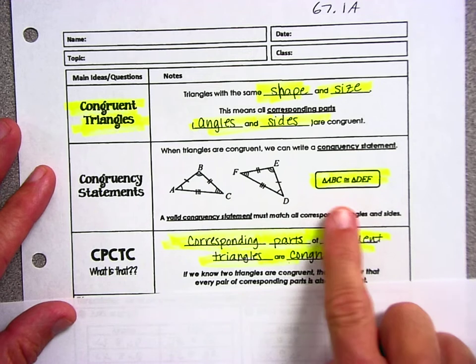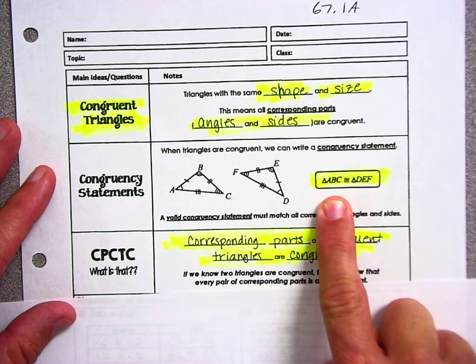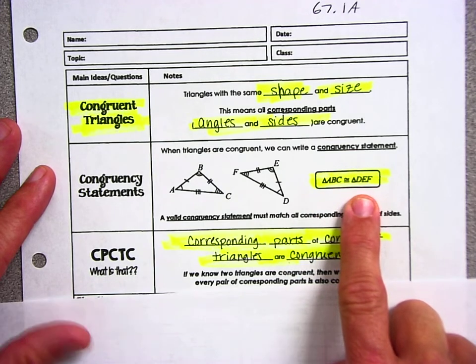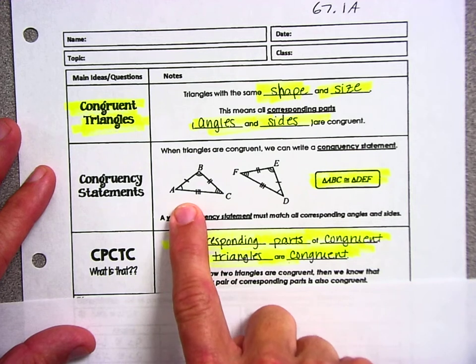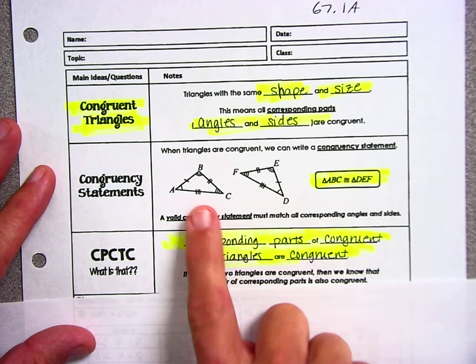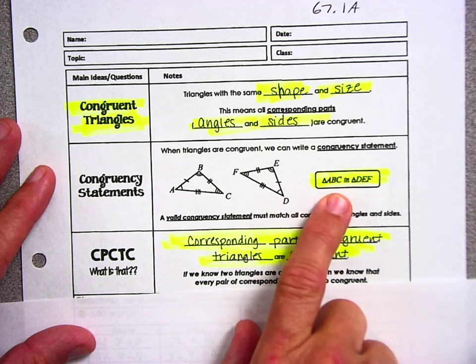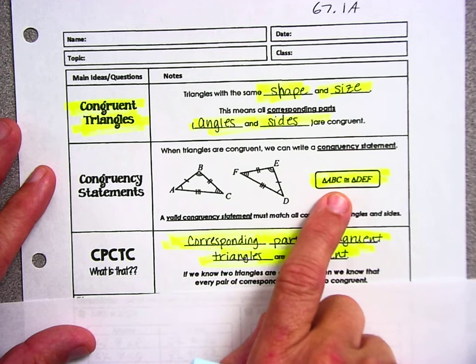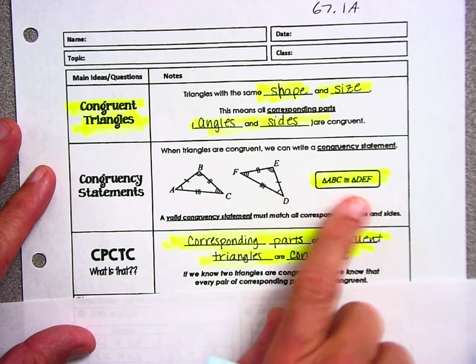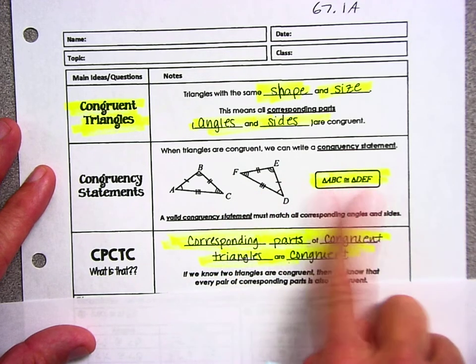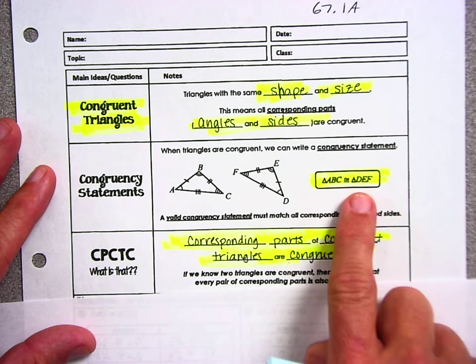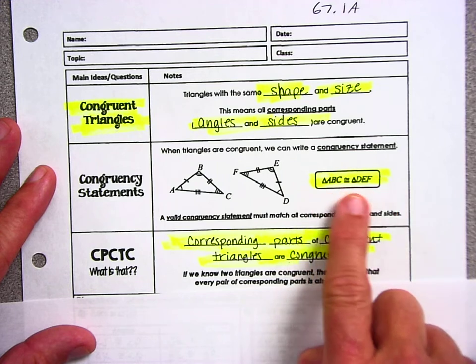More importantly, the first letter from this triangle, see how it's A? That means that angle A should be congruent to the first letter over here, angle D. And if you look, angle A has one ring and angle D has one ring. So look, A goes with D. Second letter is B and E, so B has two rings and so does E, and your third angle, C, has three rings and it goes with F. So it's not always in alphabetical order, but the order of these three letters tells you who goes with these three letters. So first position with first position.